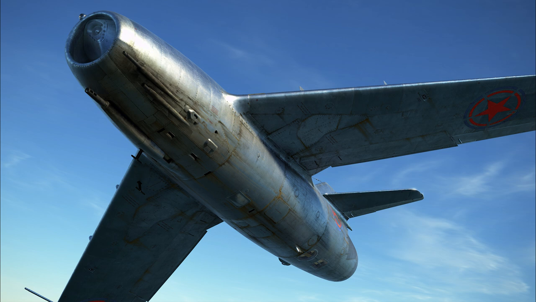MiG-15 was equipped with one N37 37mm cannon and two 23mm cannons. It was the NS-23 or later NR-33. The problem of the MiG-15 was that the ammunition was very low.